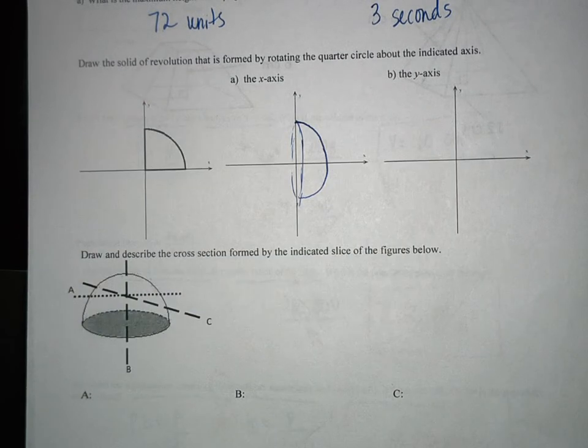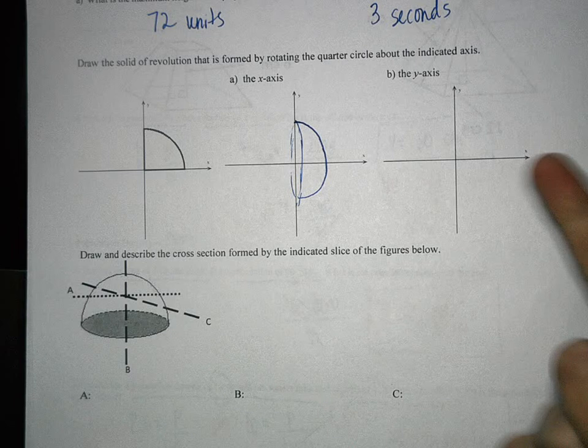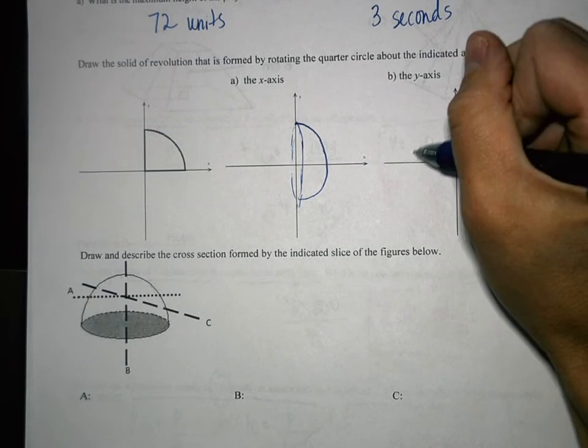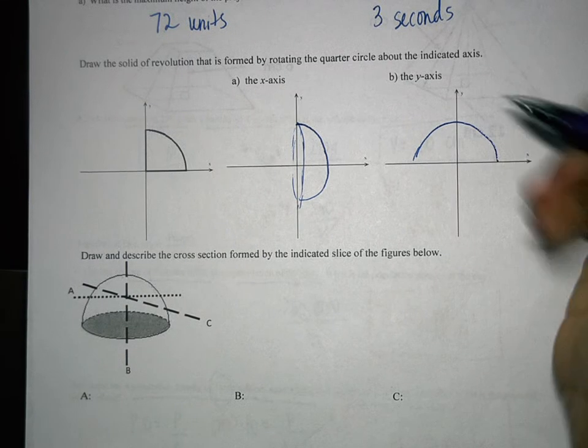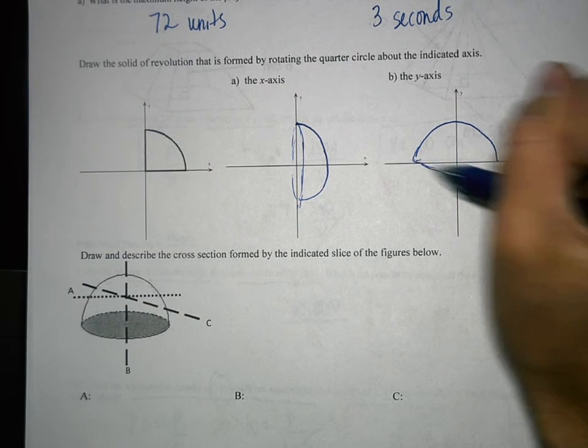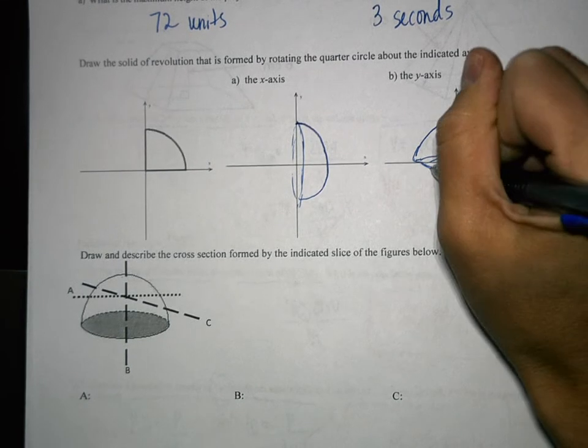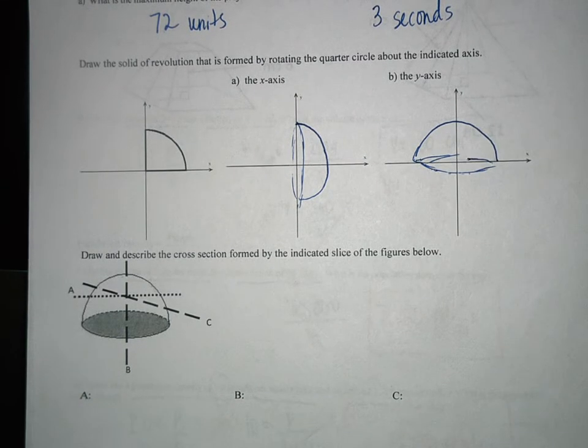But I can't think of anything I can show you. I'll think. Okay. When it's going around the y-axis, it's going to do the same thing, but it's just going to be going across the y. And this part right here is just dotted because it would keep going around. Does that make sense? It's going to end up making a full half circle. Okay.